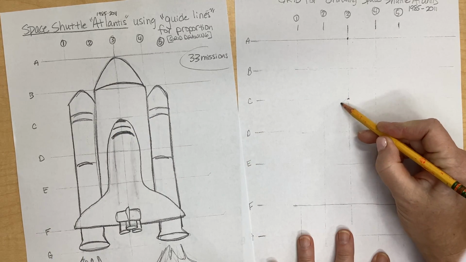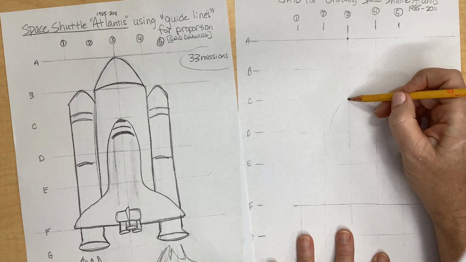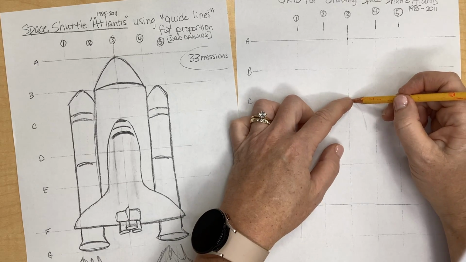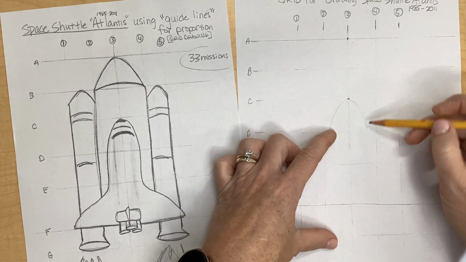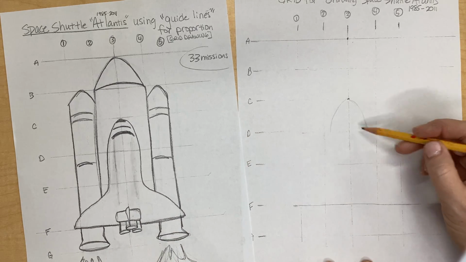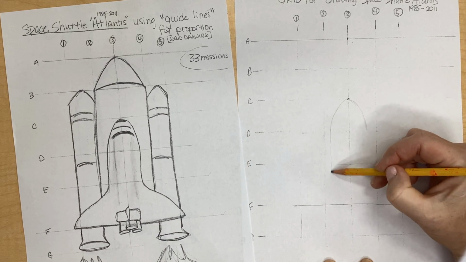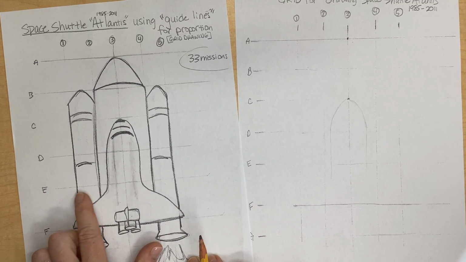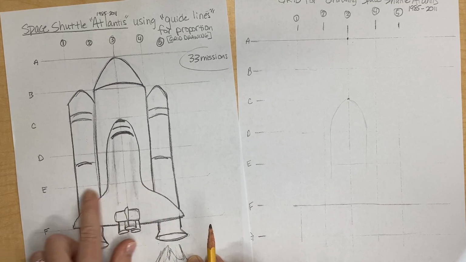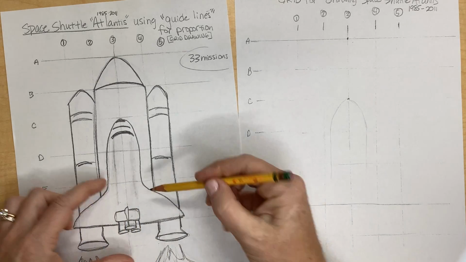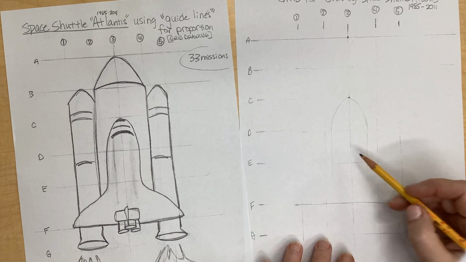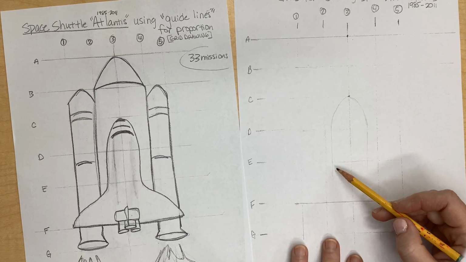Whatever we do on one side, we're going to do the same on the other side. The nose of the orbiter is going to curve down, and then it does go straight until about line E. Just after line E, it starts to curve out. So I've gone a little past line E right now.